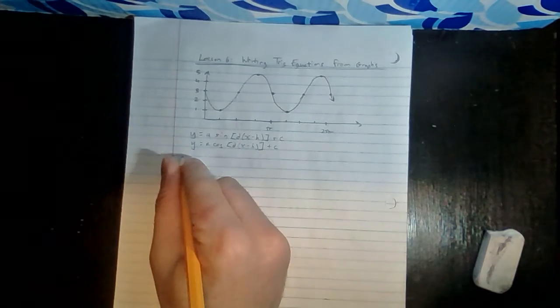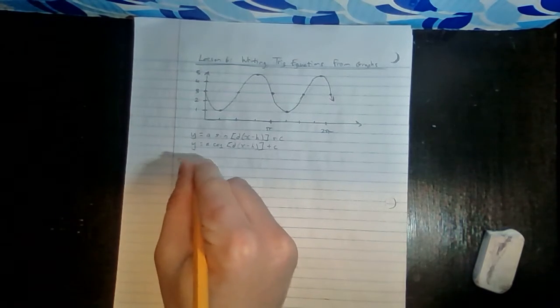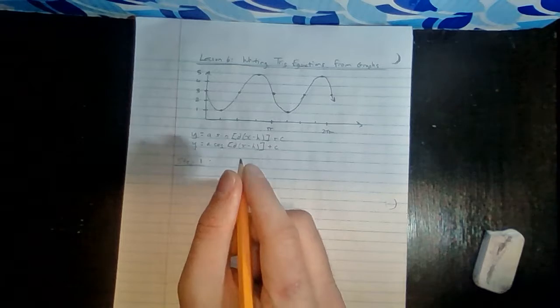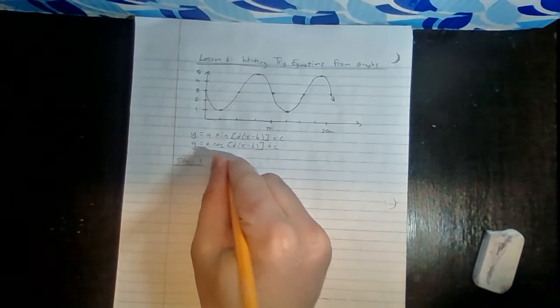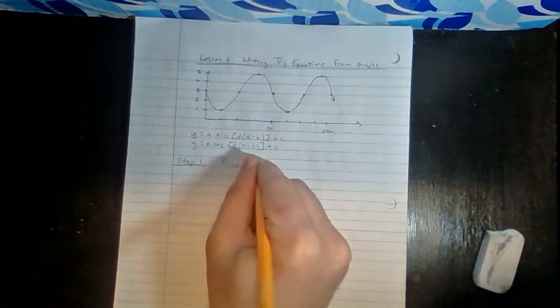Our first step in these equations is we want to find our C coefficient.